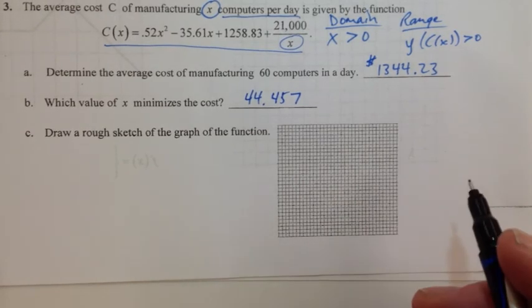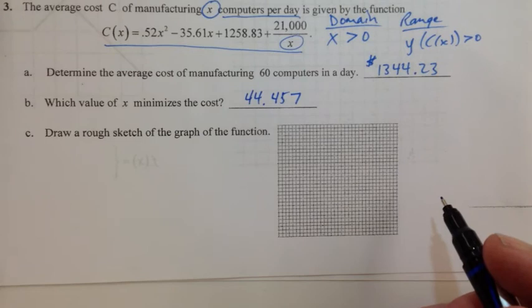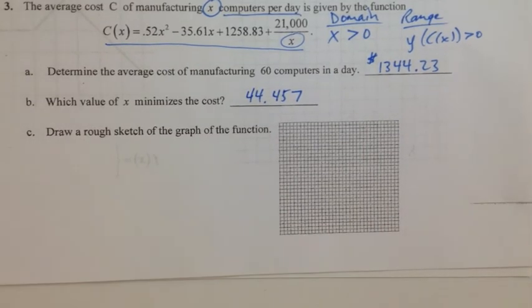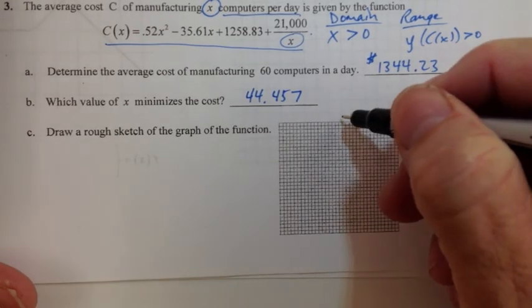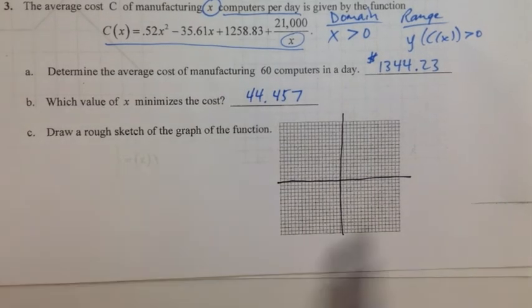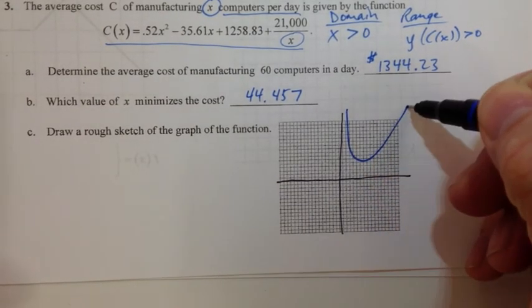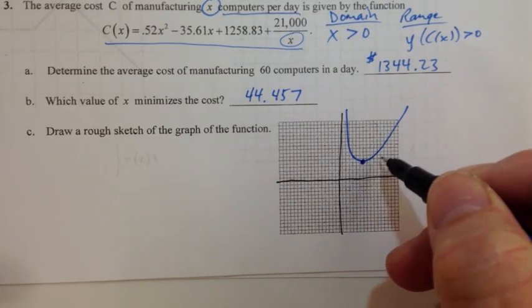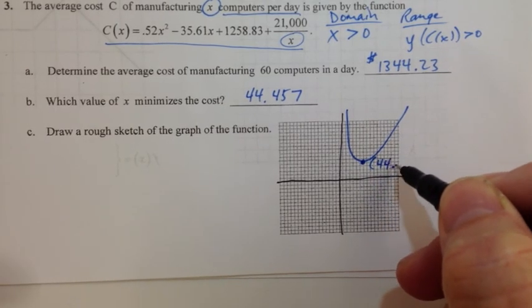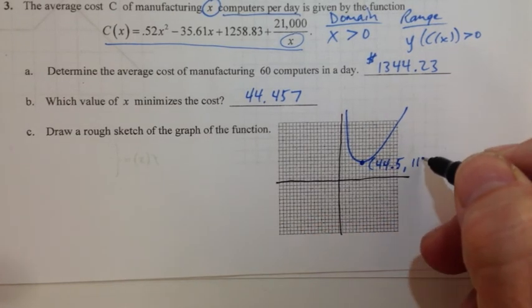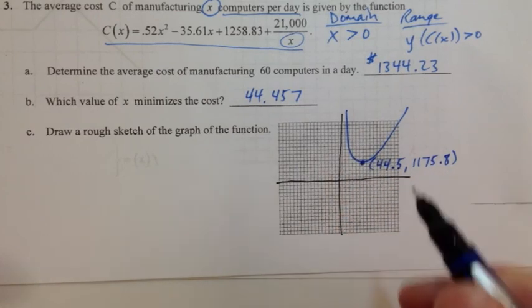So just over 44 computers a day minimizes the average cost of manufacturing that number of computers. That would be the optimum number of computers to manufacture every day to minimize the cost. And again, looking at this graph here, I shouldn't have drawn my y-axis right there, but nevertheless, we see that the function comes down like this and goes up there according to what I saw on my calculator. That point right there has coordinates 44, I'm going to just round to the nearest tenth, comma 1175.8. That's that local min.